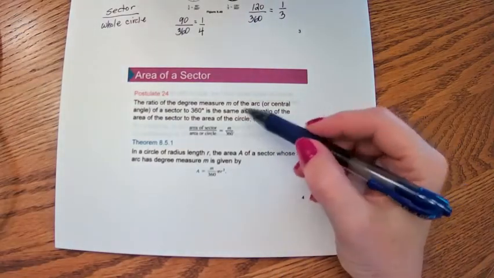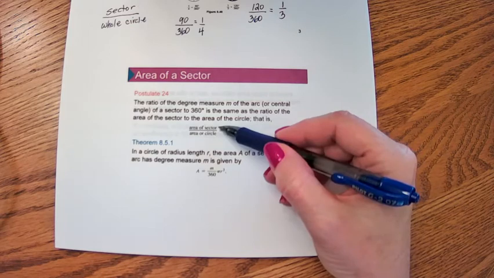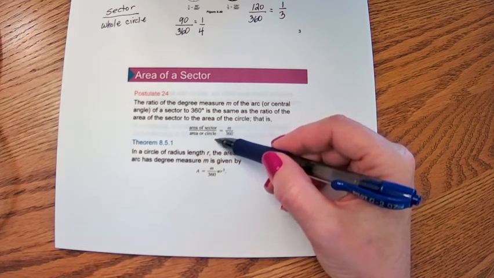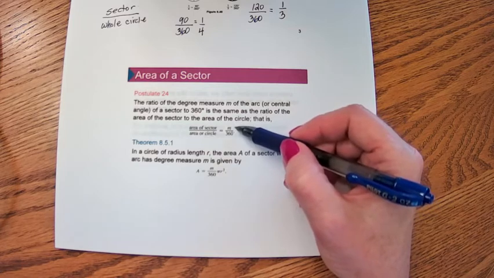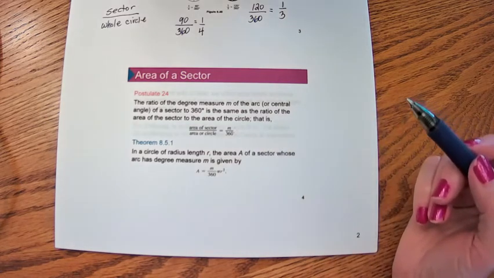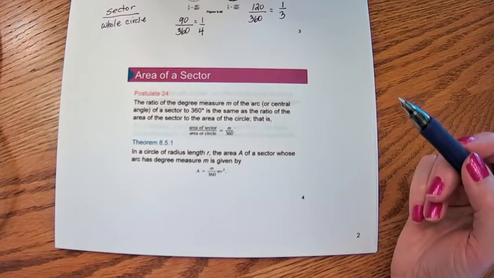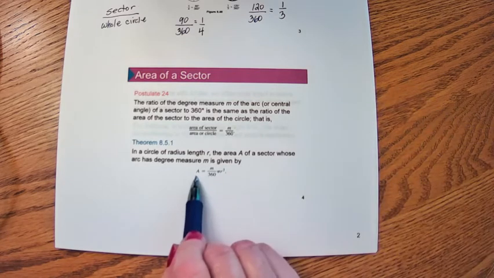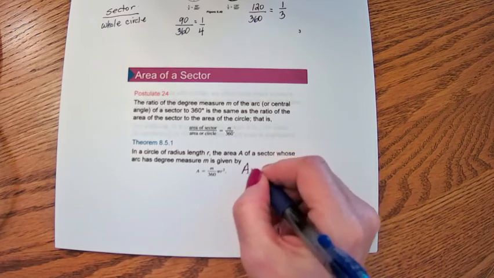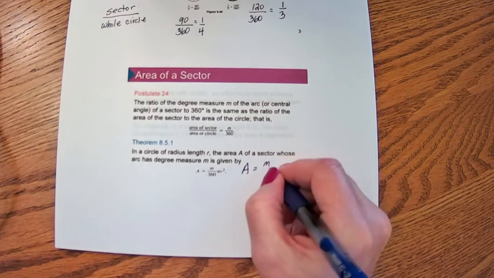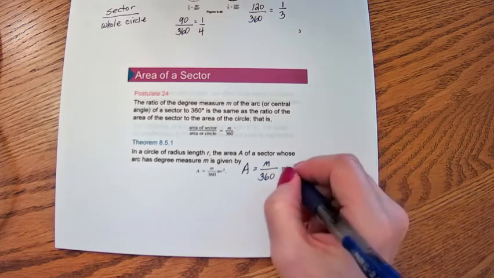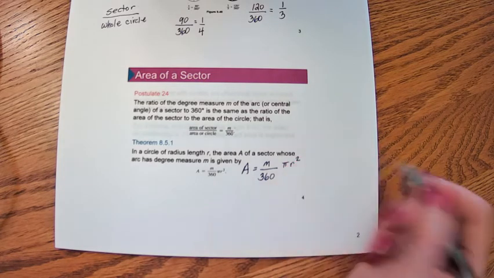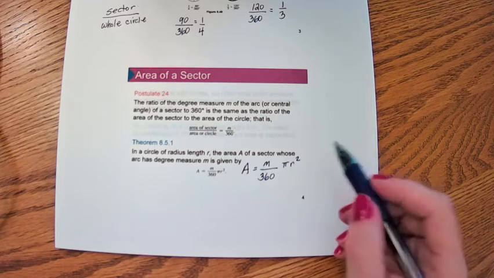We're going to rely on the proportion that the area of the sector is to the area of the whole circle as the central angle of the sector is to 360. So area of a sector is going to be whatever the central angle is over 360 times pi times the radius squared.